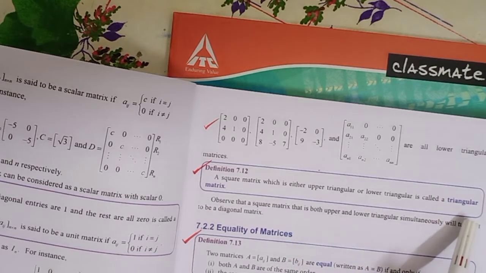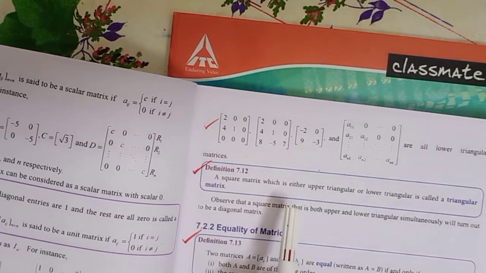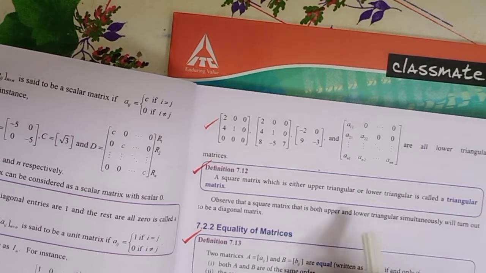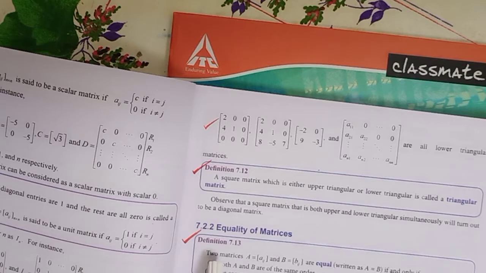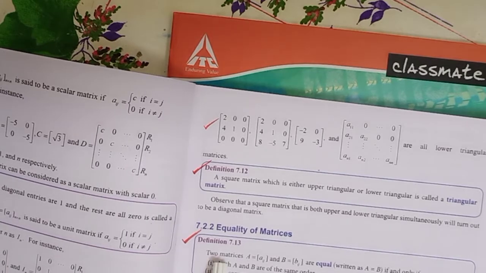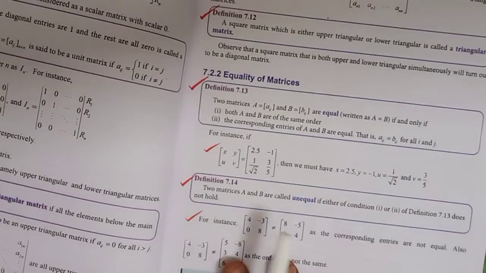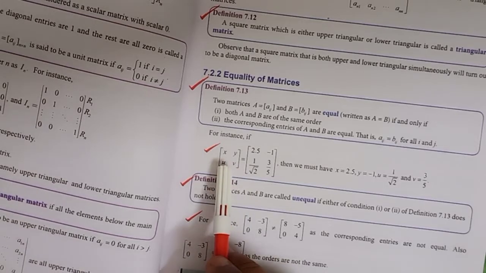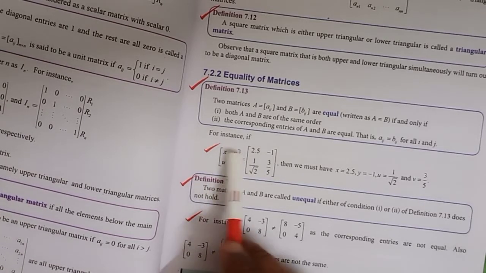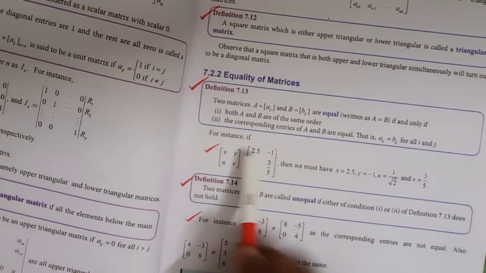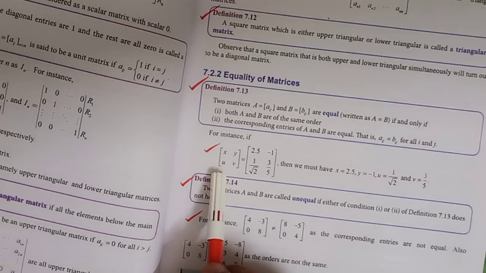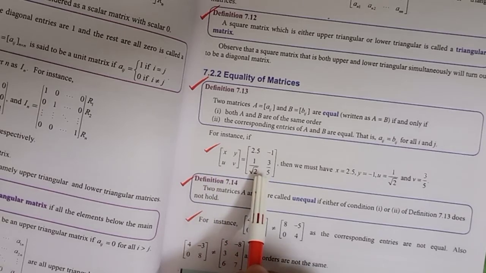Next one is a triangular matrix. A matrix which is either upper triangular or lower triangular is called a triangular matrix. The next definition is equal matrices. Two matrices are said to be equal if they are of same order. Look at that. Here x, y, y, u. What is the order of that matrix? 2 rows, 2 columns. Even in the right hand side, the matrix is of order 2 rows, 2 columns. So we can call it equal matrices.